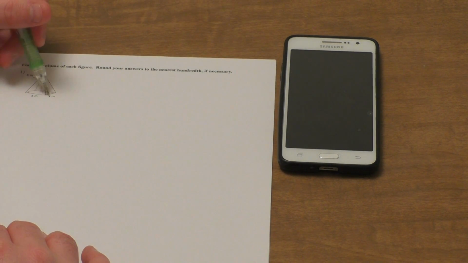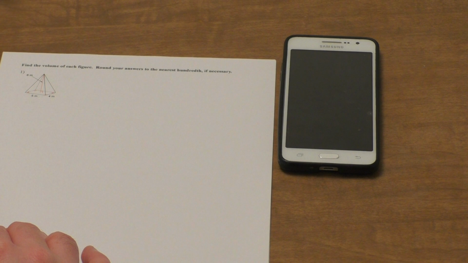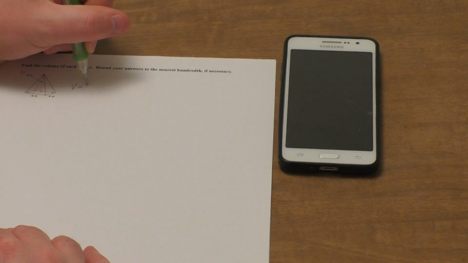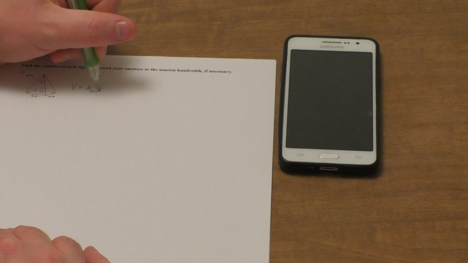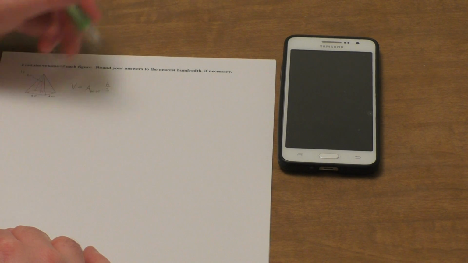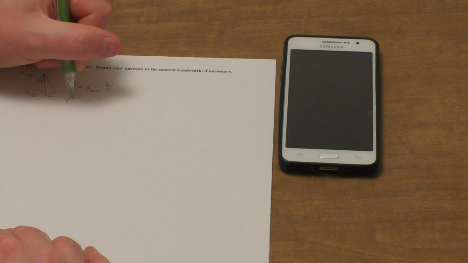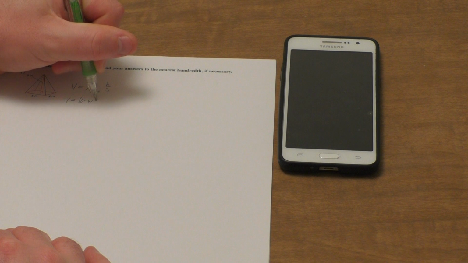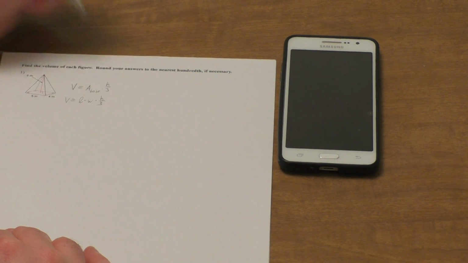All right, so there's a rectangular base. It all goes to a point. There's a prism. If you guys notice right here, this is the height we're talking about. It goes from the middle of the base all the way up to this point, okay? So volume is area of the base times the height divided by 3, okay? The base is a rectangle, so it's length times width times h over 3.